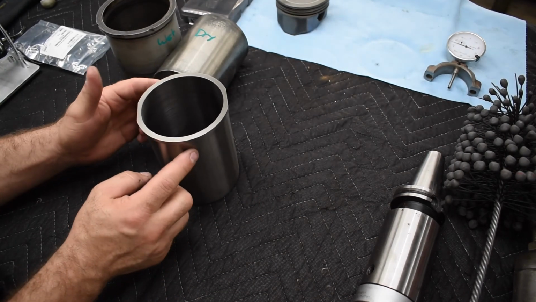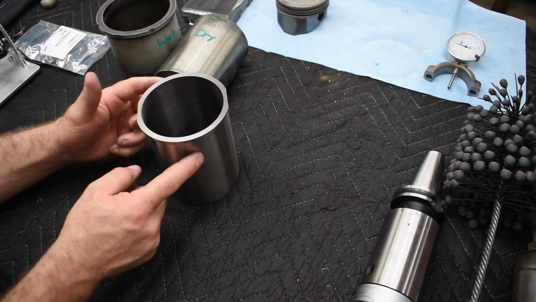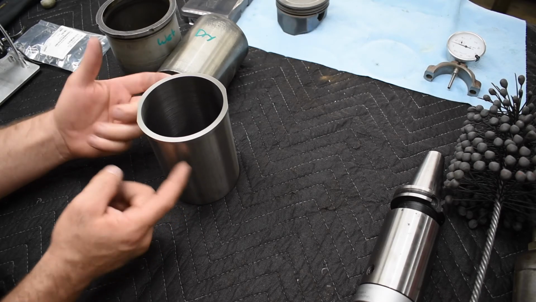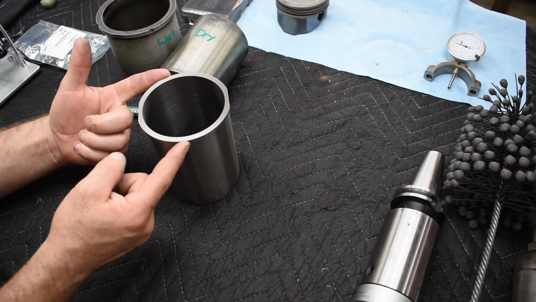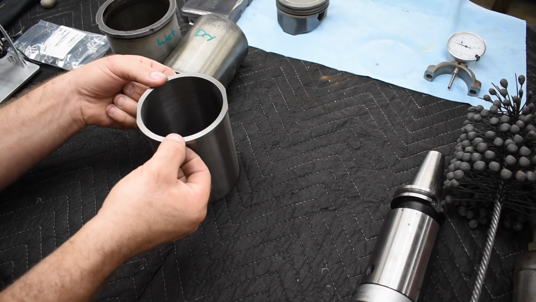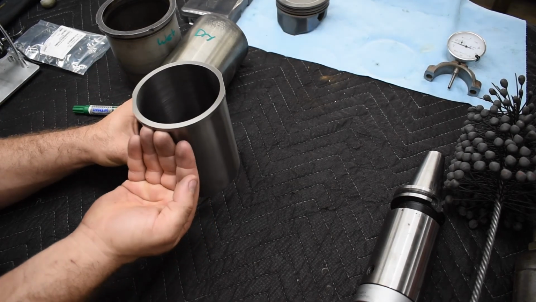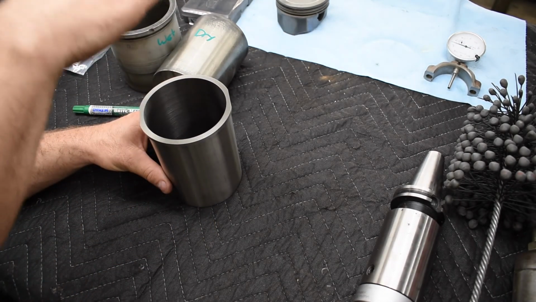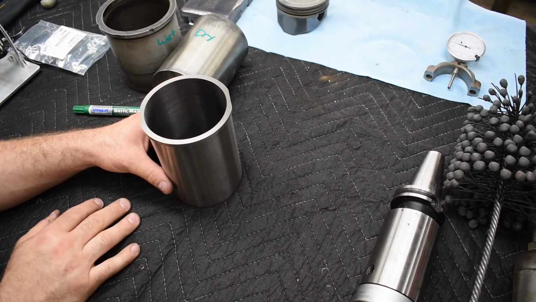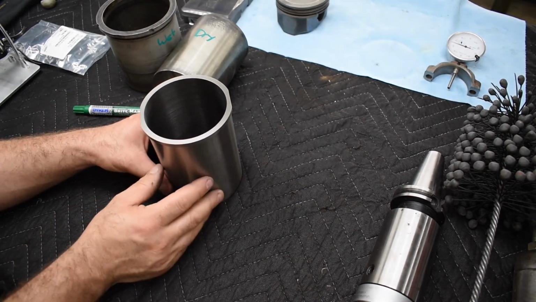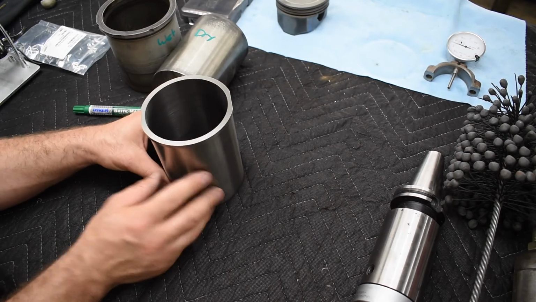Now, there is some interference fit on this, and really that's for heat transfer, but the retention of the sleeve is going to be done by the flange here, because it's sitting on a ledge on the block, and then the cylinder head and head gasket are pushing down on the top. And that's what's going to retain this sleeve to keep it from moving up and down.